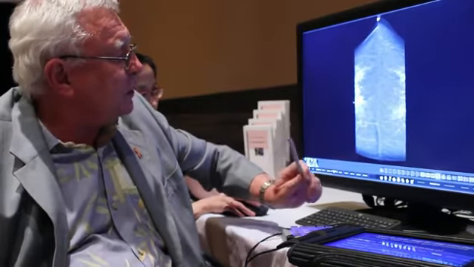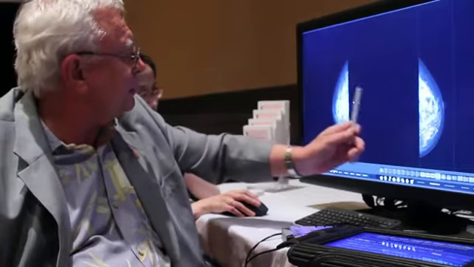And after this, we can look at the retroareolar area. Very seldom we find cancer here, but it is extremely important to find a cancer.